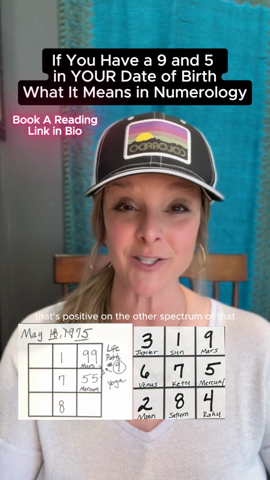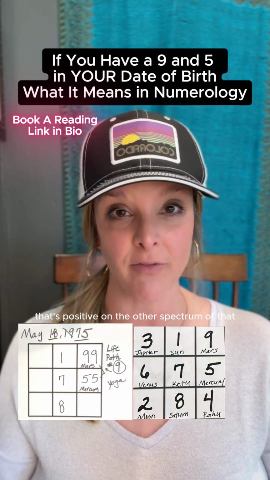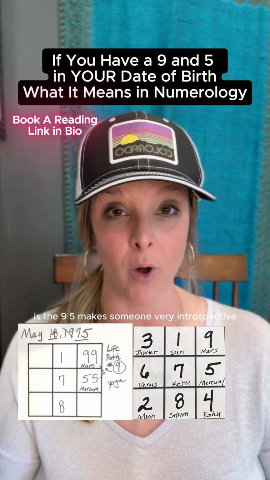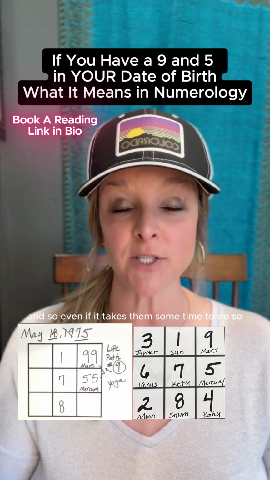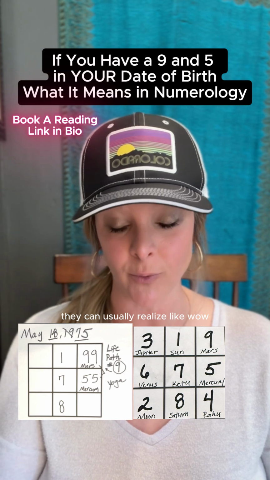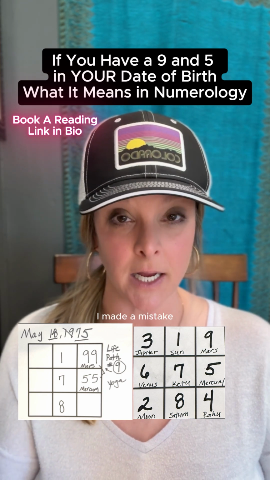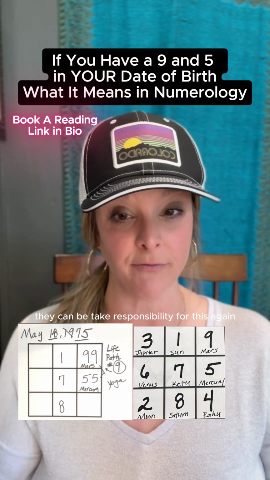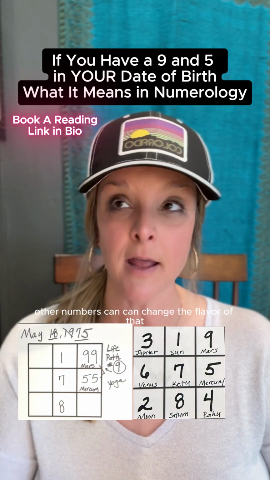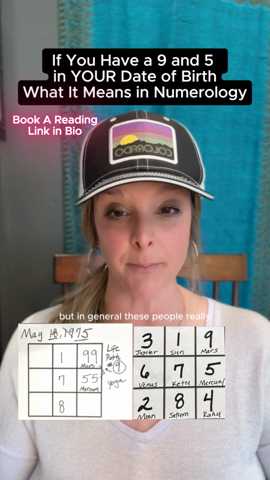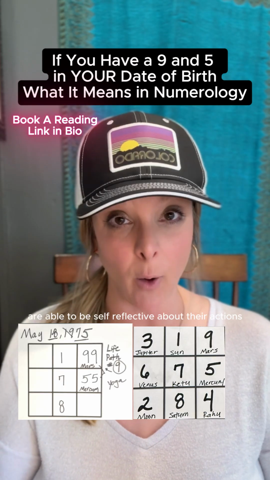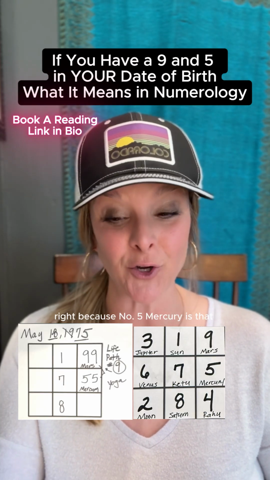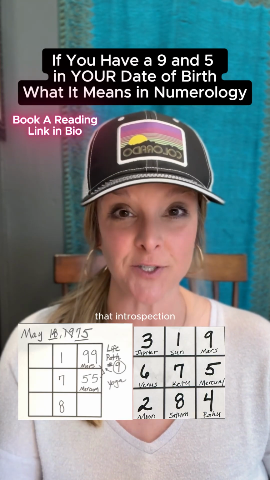One thing though that's positive on the other spectrum of that is the 9-5 makes someone very introspective. And so even if it takes them some time to do so, they can usually realize like, wow, I made a mistake. They can take responsibility for this. Again, other numbers can change the flavor of that, but in general, these people really are able to be self-reflective about their actions, right? Because number 5, Mercury, is that introspection.